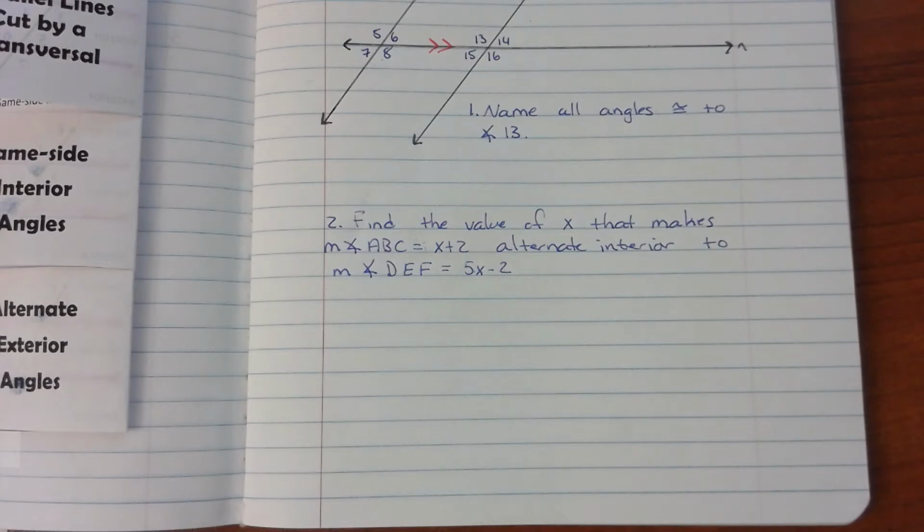So tell me exactly what to write. X plus 2. What is it equal to?